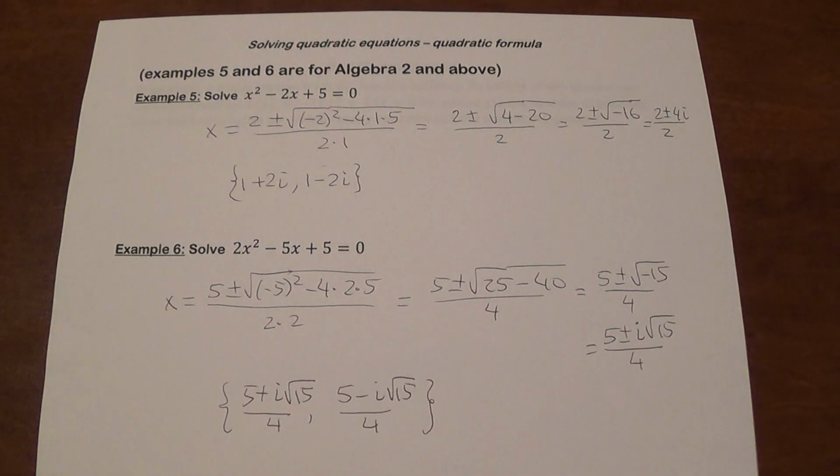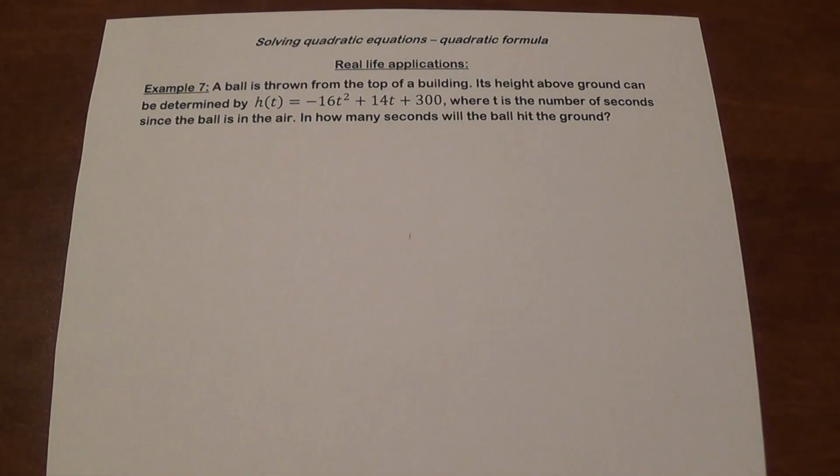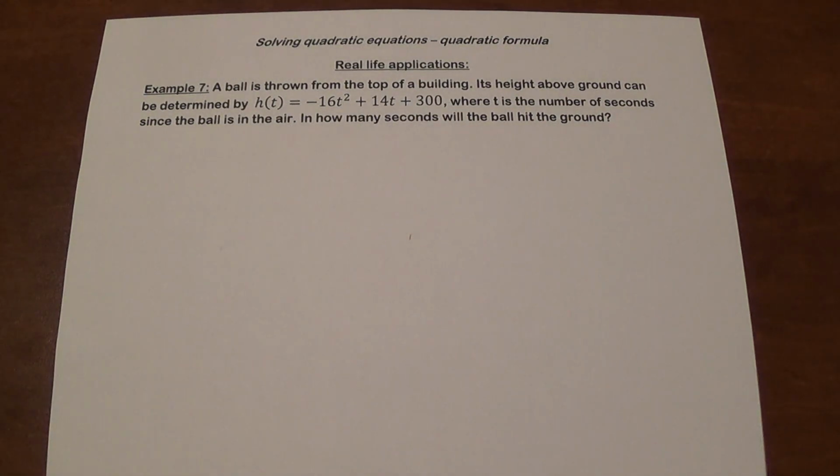Okay, so we have one more thing left, which is an application problem, and that one is going to be some of the uses of quadratic functions. So a ball is thrown from the top of the building. Its height can be determined by this expression, where t is the number of seconds since the ball is in the air. How many seconds will it take to hit the ground?